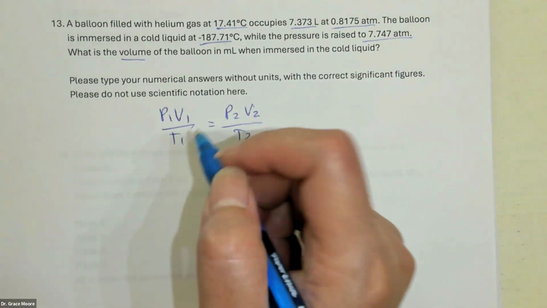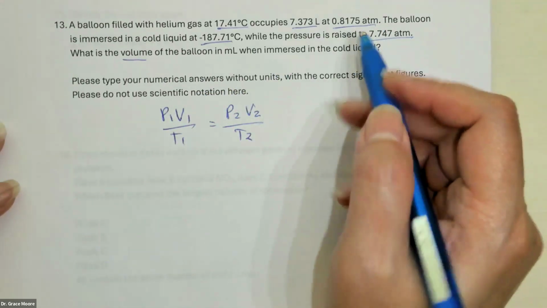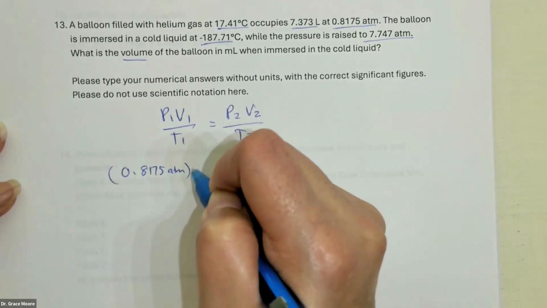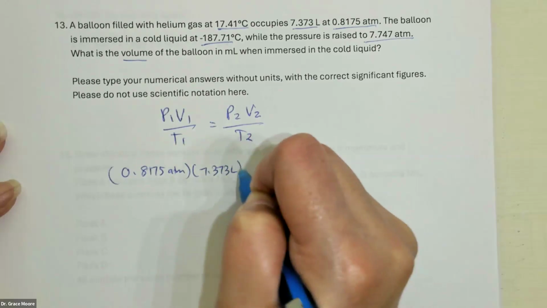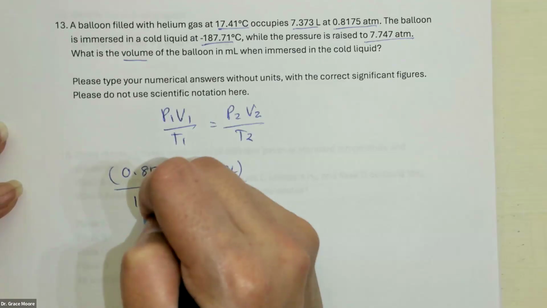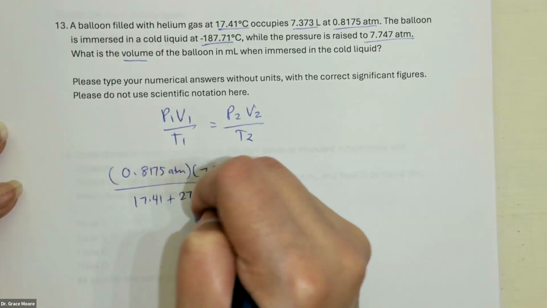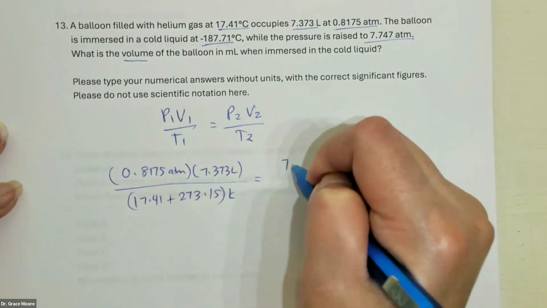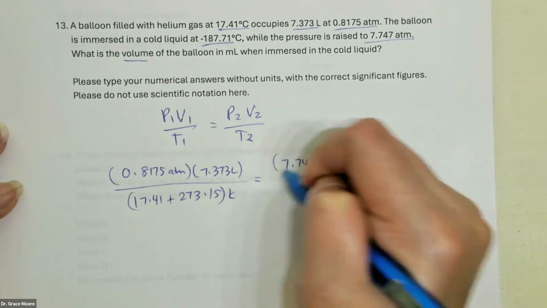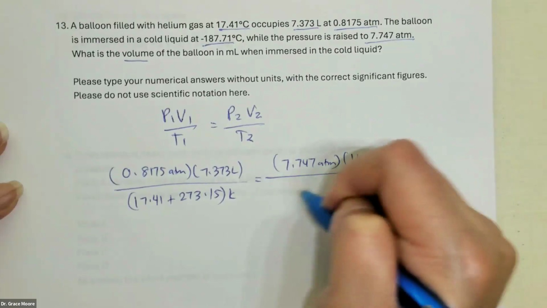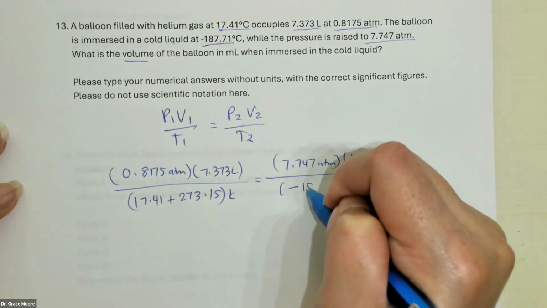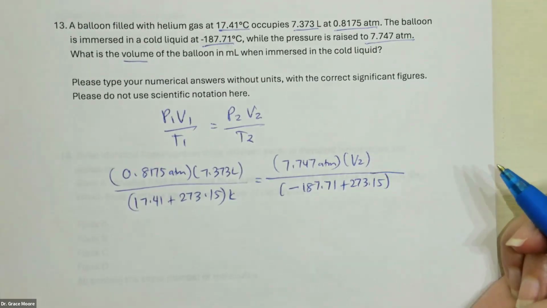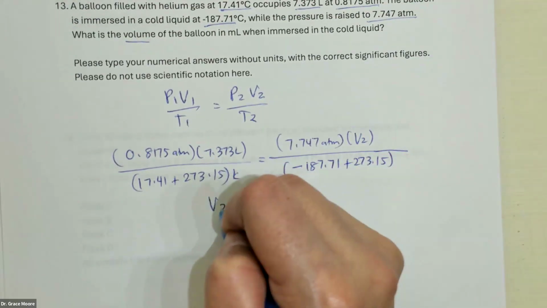So let's set up the calculation here. The first pressure is 0.8175 atm. And then the volume is 7.373 liters. Temperature must be in Kelvin, so take 17.41 plus 273.15. That equals P2, 7.747 atm, over V2 that we're looking for, divided by the new temperature, 187.71 plus 273.15. And then you solve for V2.